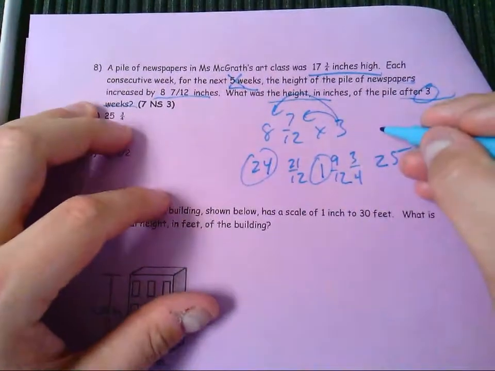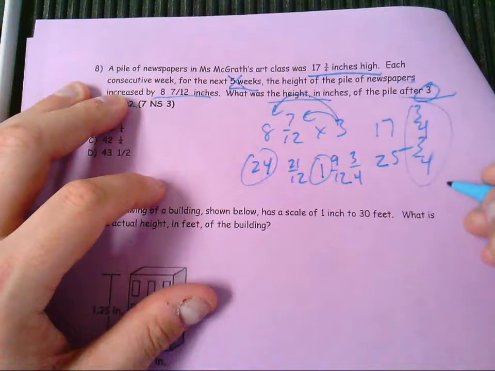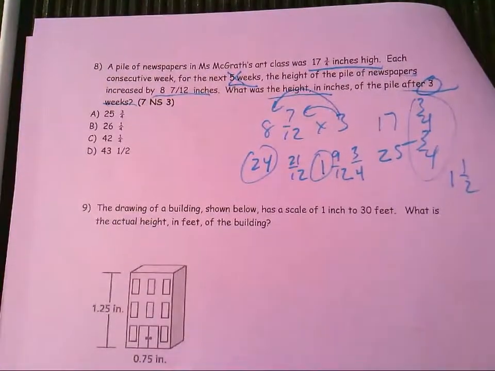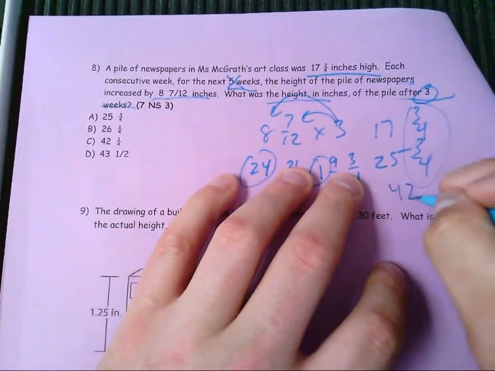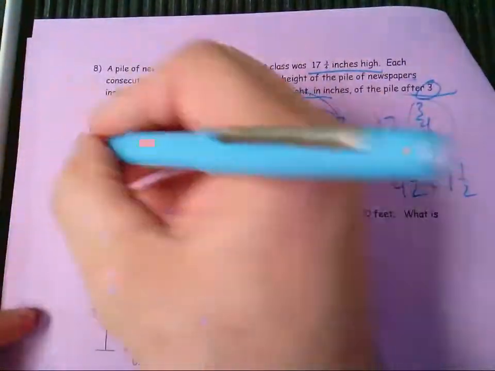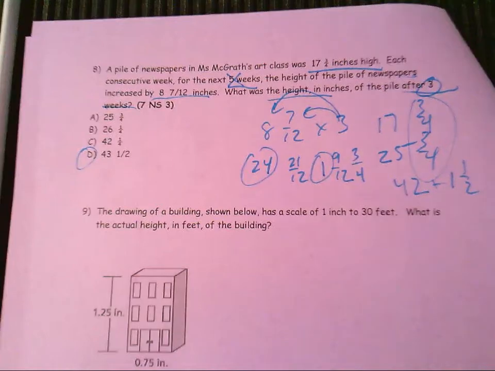So now we need to add that to the original, 17 3/4. Right? So I can add 3/4 and 3/4 together. That's 1 1/2. And then 17 plus 25 is 42. And then I add 42 plus 1 1/2, which would be D. This is going to be a no calculator problem, so you're going to have to be able to do that. All right, number 9.